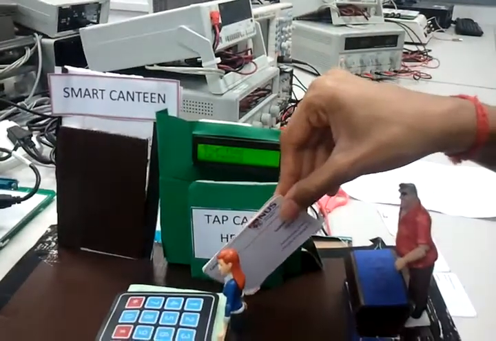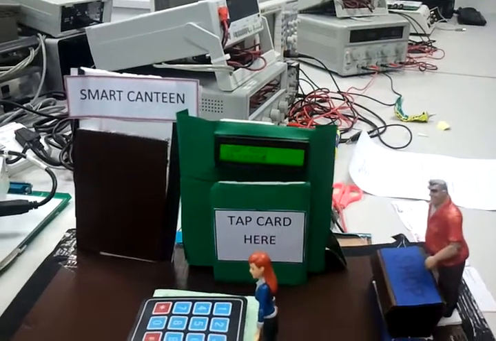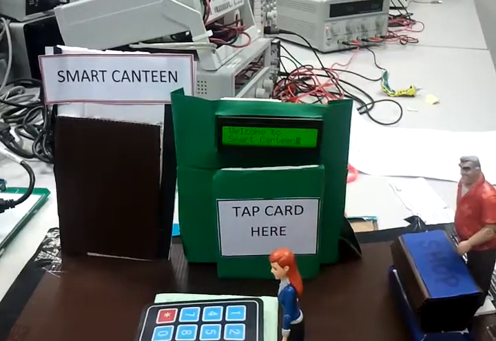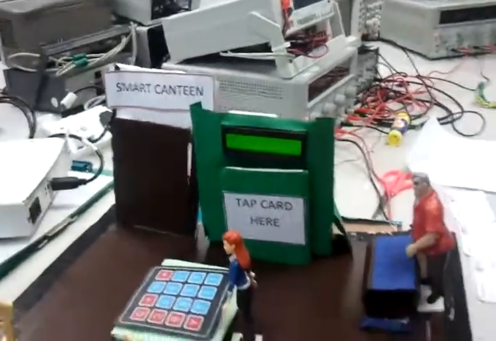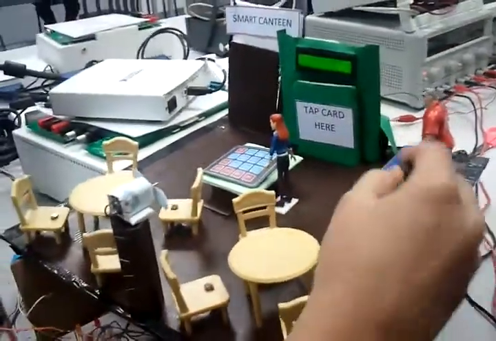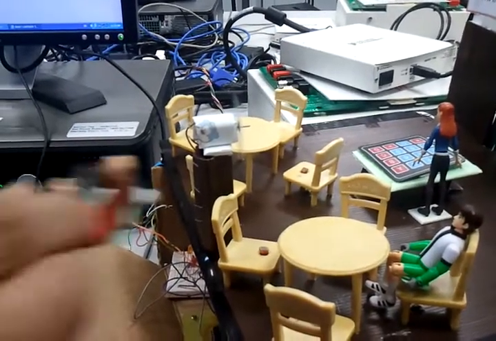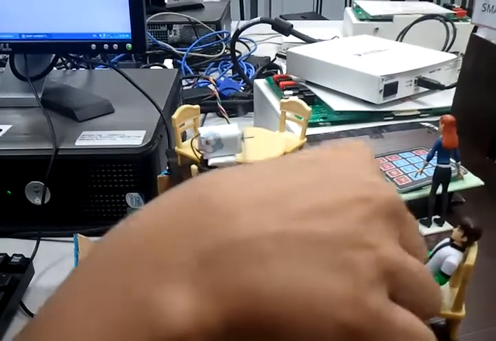Now they go to collect their food. Their food is ready and they collect the food from the shop, and then they proceed to occupy their seats at table 1. The moment any of the seats are occupied, the fan switches on.